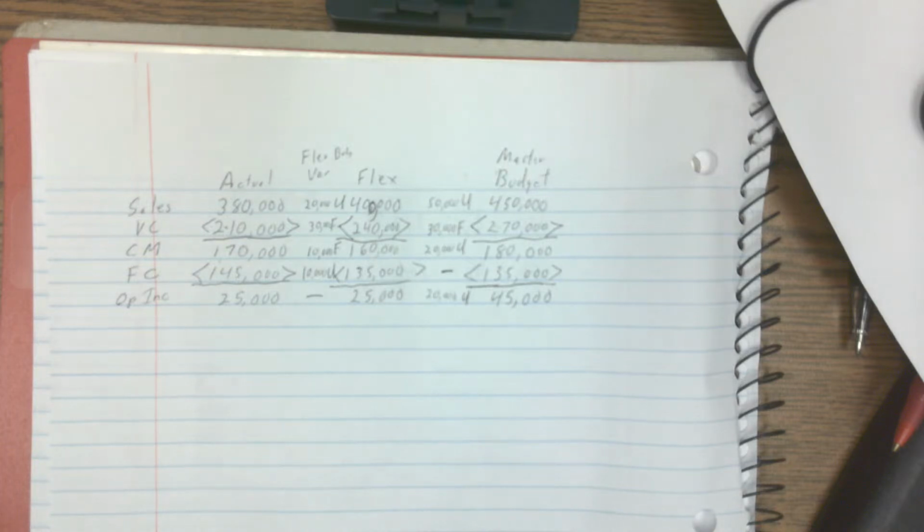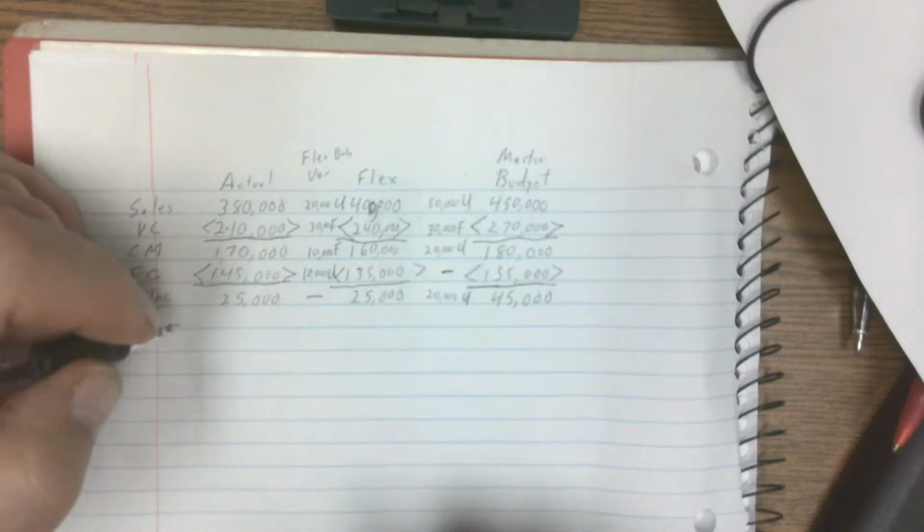All right, so that's part 2 of this question. Or actually, that's the whole question. So that's exercise 14-24. Okay, let's go ahead and do 14-25 here also.